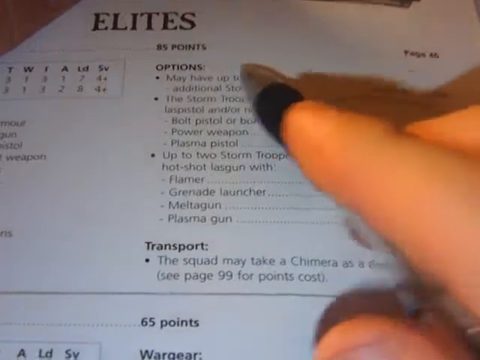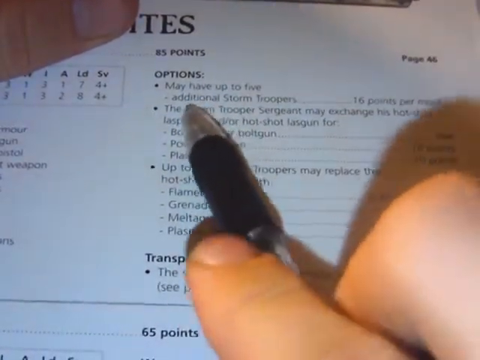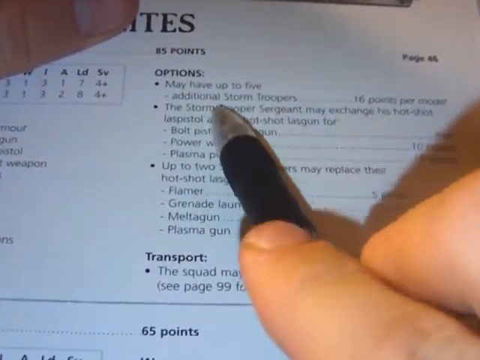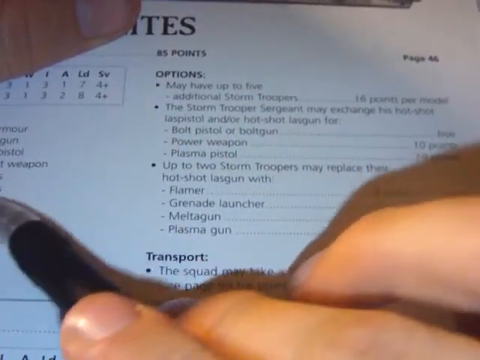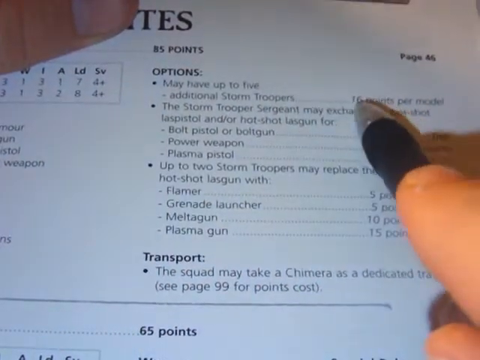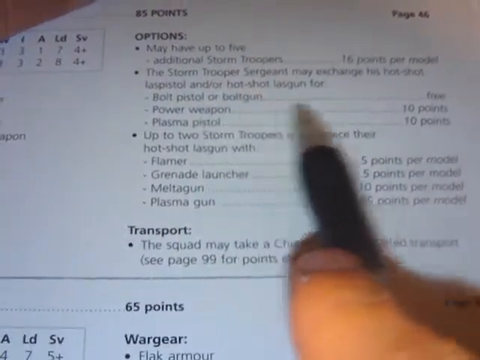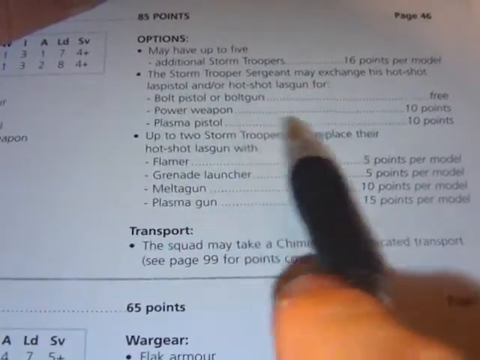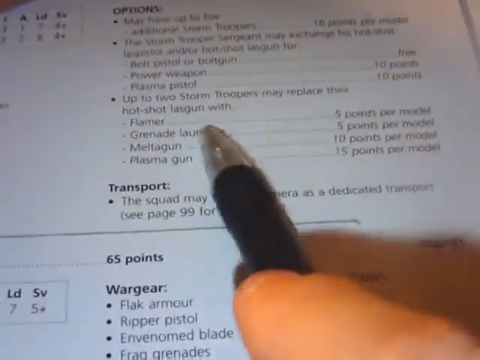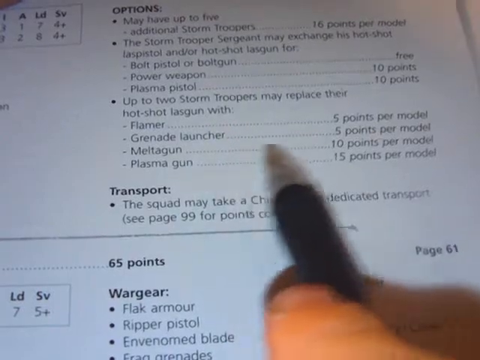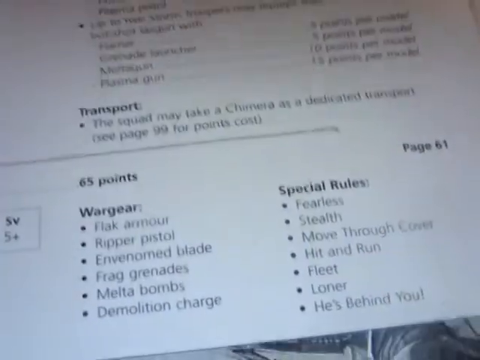Over here are options. You can add additional members to the squad, up to 5 of them, so you can have a maximum squad size of 10 with them. Each individual one is 16 more points. And it talks about what kind of weapons you can switch out. Like you can trade in some of your weapons with the sergeant for like a plasma pistol. Two of the Stormtroopers can get additional weapons, or can trade in their weapons for like a melta-gun or a flamer, which are just more effective weapons at certain tasks.